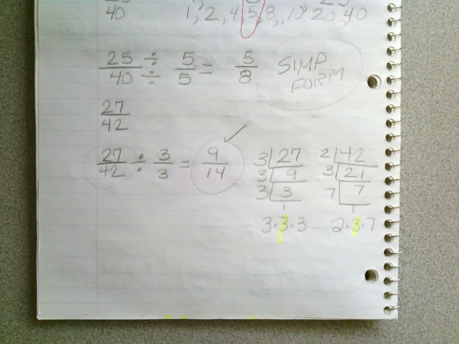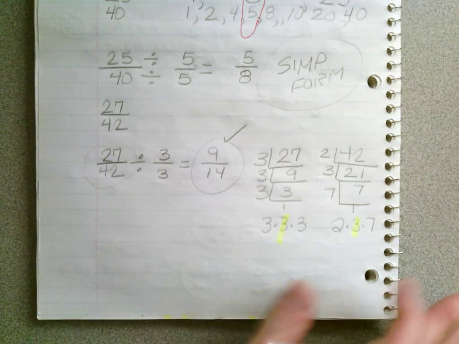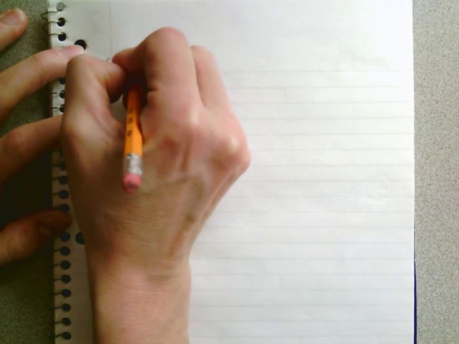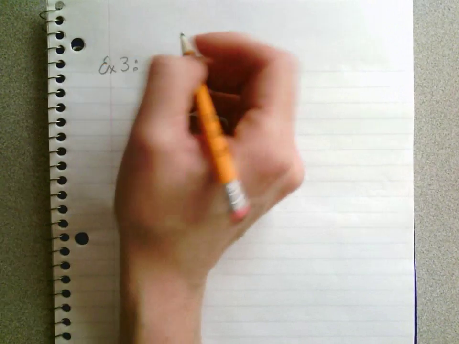If I were to ask you a question about, say, trying to think of a different one. Here we go. I got one. This is similar to the book's example 3, only this is my example. Example 3.